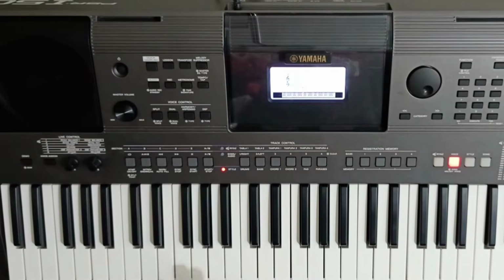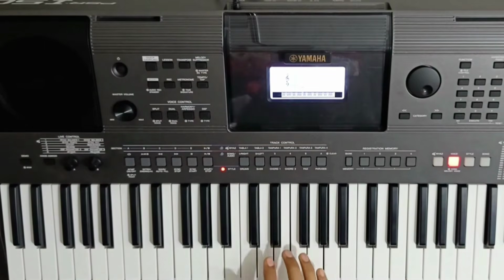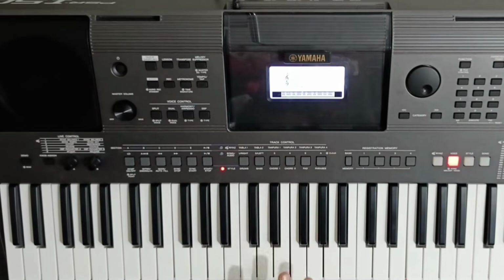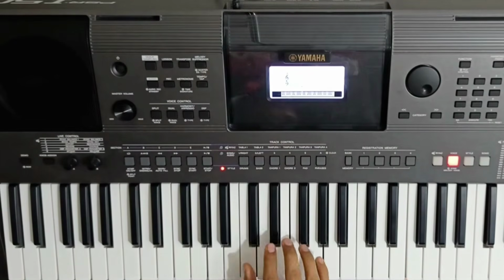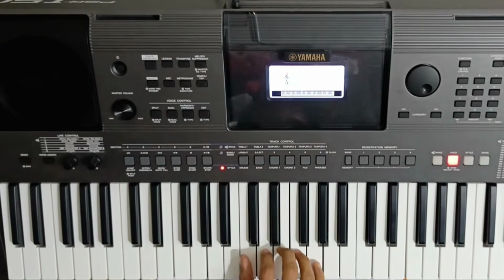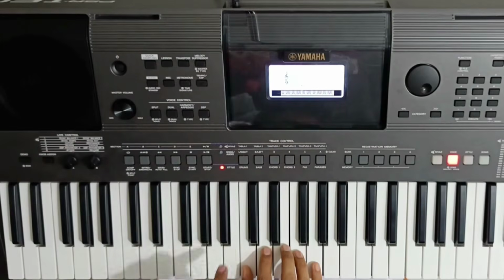First let's see how to play with the right hand, and we will start with the thumb. Here we will place our hands first on the 5 keys, our 5 fingers on the 5 keys. Like this. This is C, before the 2 blacks.